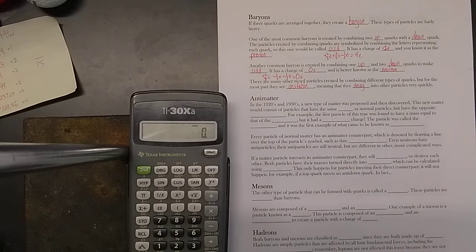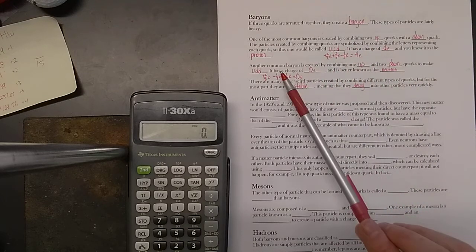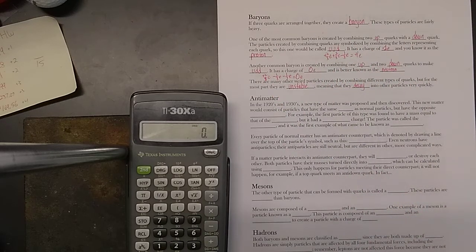And we write their quark composition by just taking the first letter of their names. We're going to change gears a little bit. We're going to talk about something called antimatter. I mentioned it briefly earlier in the video.